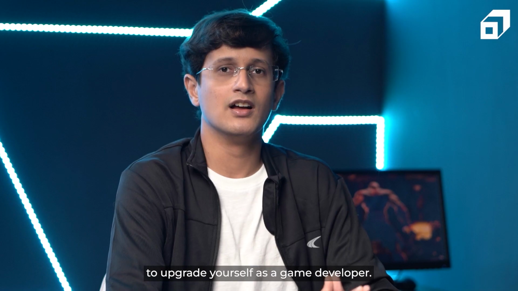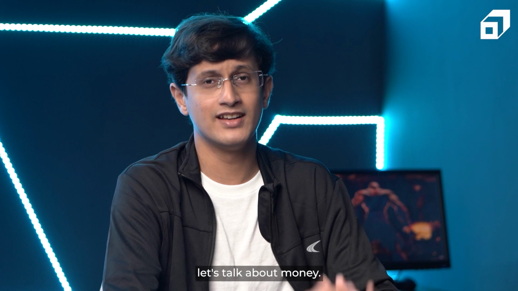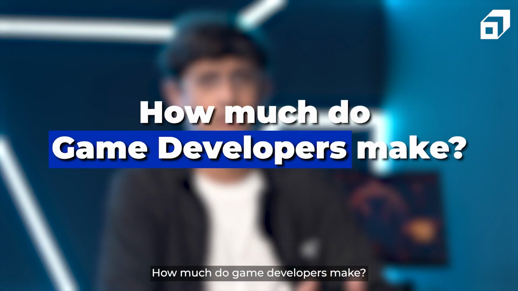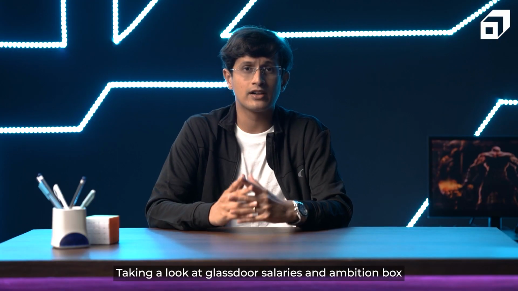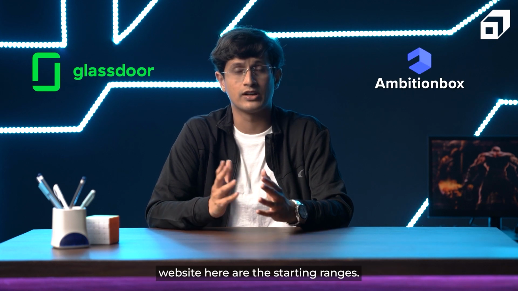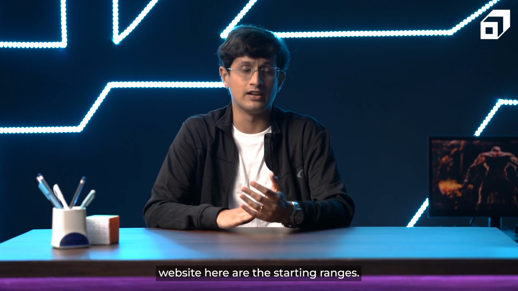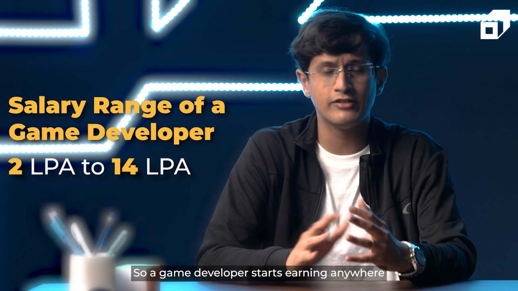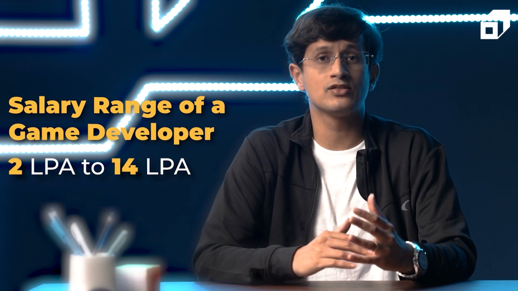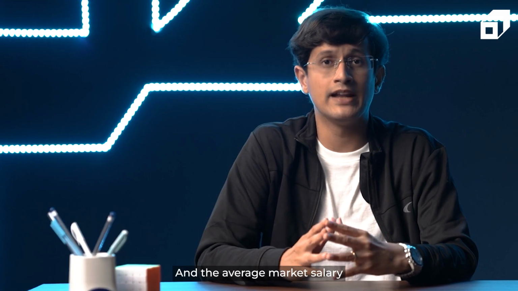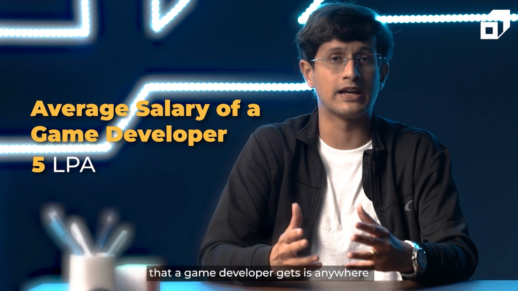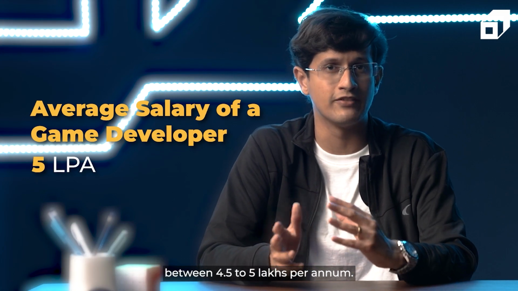Last but not at all the least, let's talk about money. How much do game developers make? Taking a look at Glassdoor salaries and ambitionbox.in website, here are the starting ranges. So a game developer starts earning anywhere between 2 lakhs per annum. It ranges all the way up to 14 lakhs per annum, and the average market salary that a game developer gets is anywhere between 4.5 to 5 lakhs per annum.